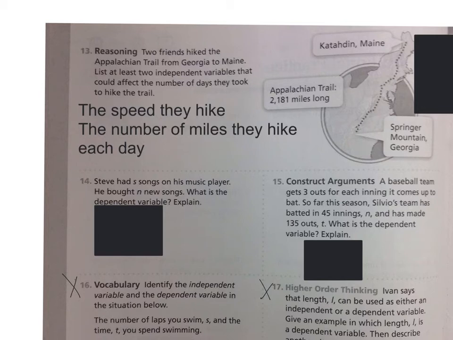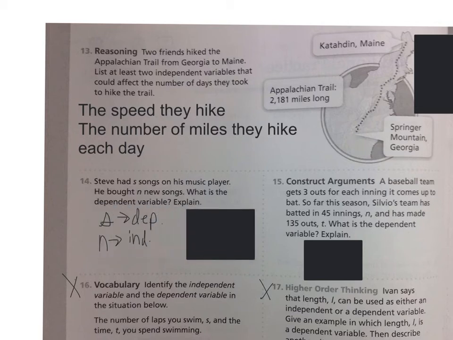Number 14, Steve has S songs on his music player. He bought N new songs. What is the dependent variable? S would be the dependent variable. The songs on his music player depend on how many new songs he has.